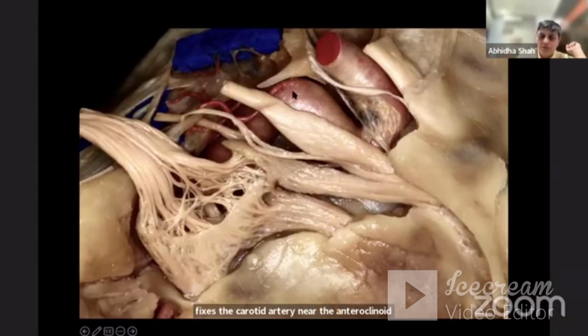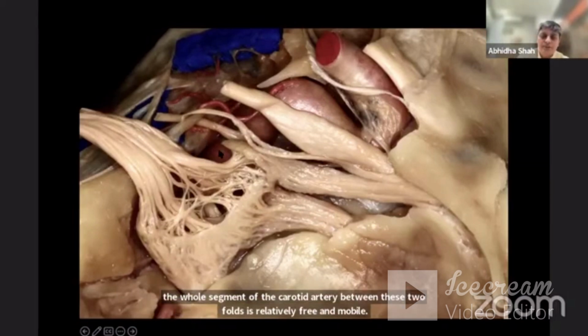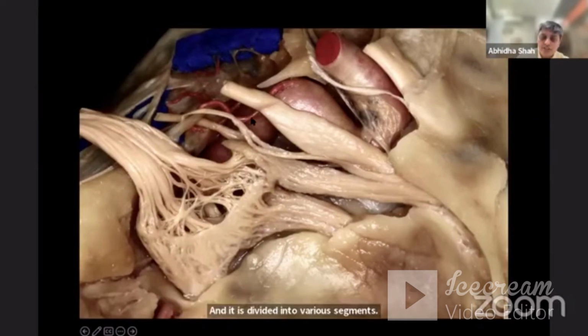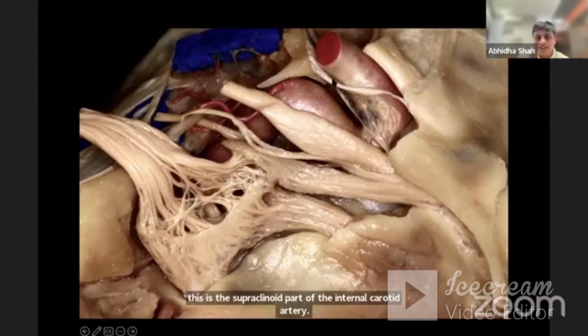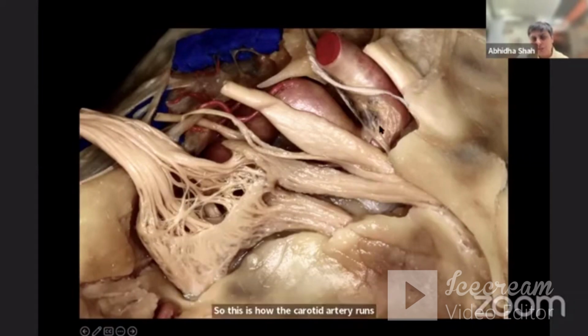But the whole segment of the carotid artery between these two folds is relatively free and mobile, and it is divided into various segments. So this is the posterior ascending segment. This is the posterior genu. This is the horizontal segment. This is the anterior ascending segment. This is the anterior genu, and this is the supraclinoid part of the internal carotid artery. So this is how the carotid artery runs, and this is the dural fold, so the upper and the lower dural ring.